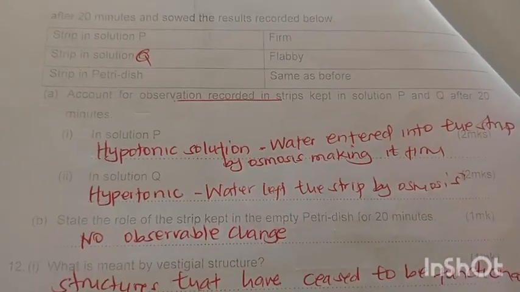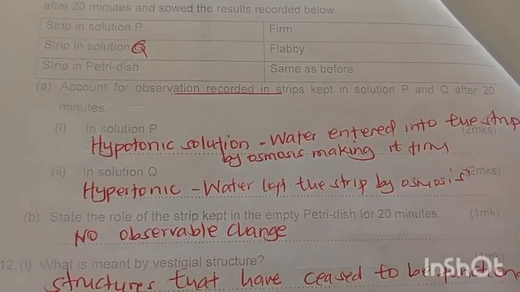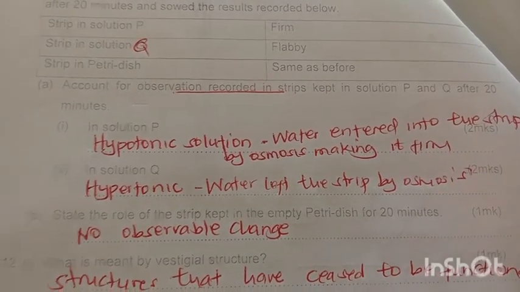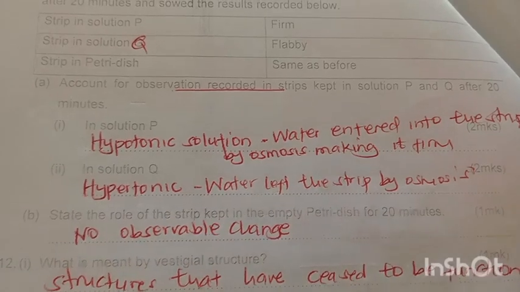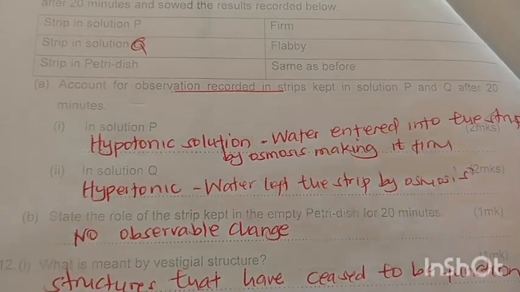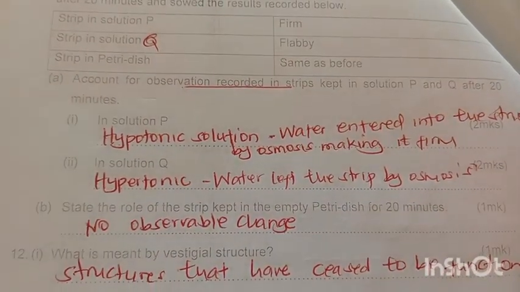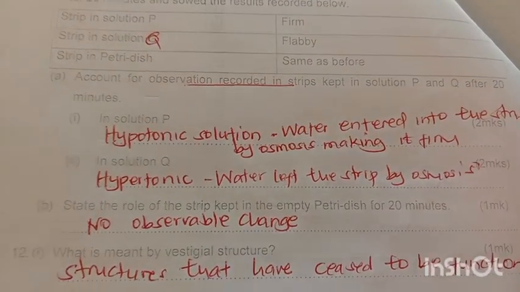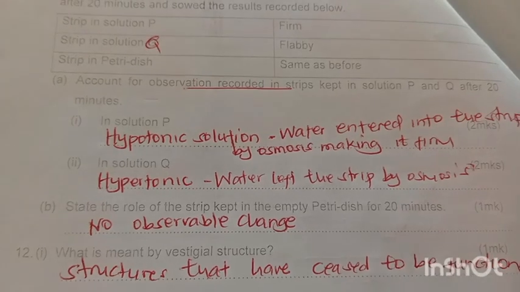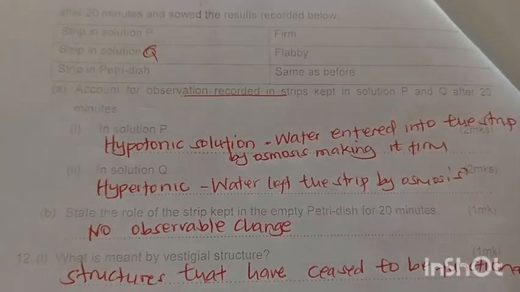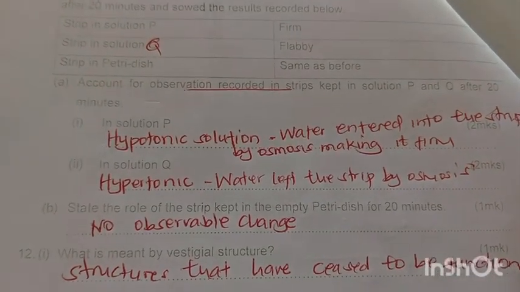So what happens is hypotonic solution or water entered into the strip by osmosis, making it firm. For Q, it was flabby, meaning that it was placed in a concentrated solution or hypertonic solution, and therefore water moved out of the strip by osmosis.